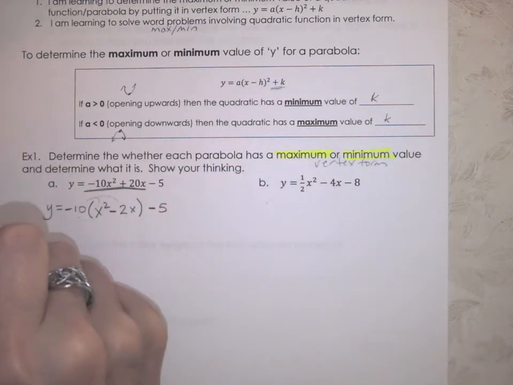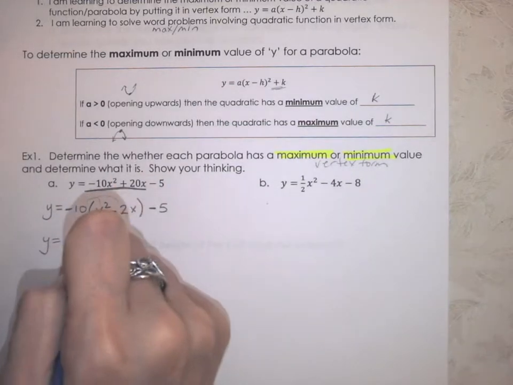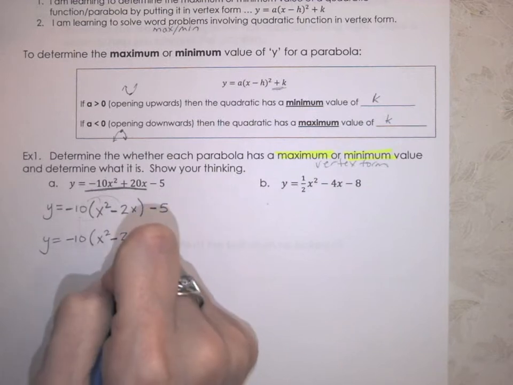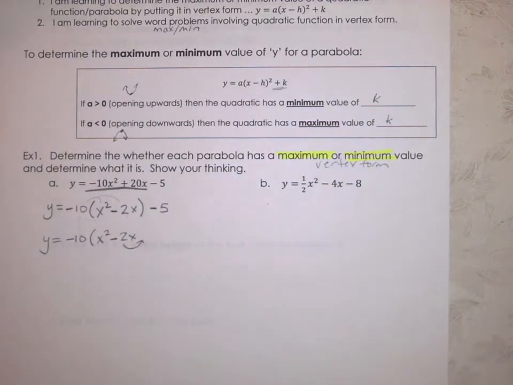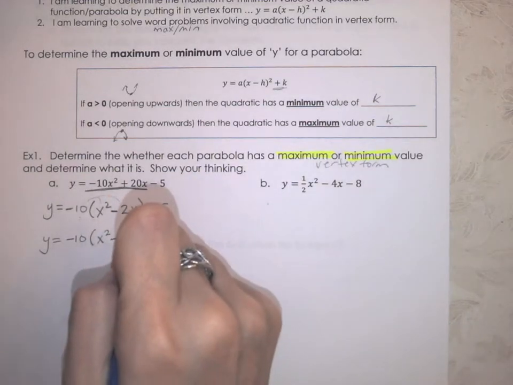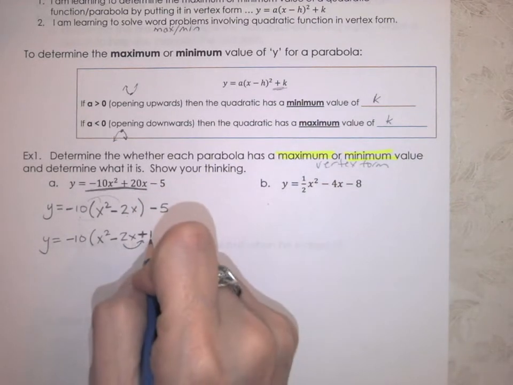Our next step is to complete the square inside the brackets. So we do our x squared minus 2x, and then we take half of 2, which is 1, and square it. Half of 2 is 1, and 1 squared is also 1. So we add 1, which always completes our square.